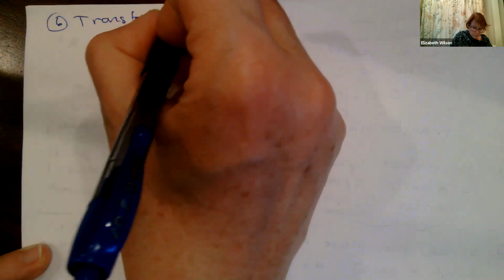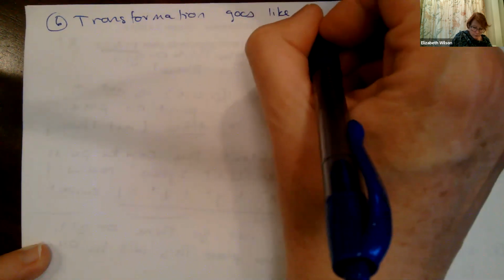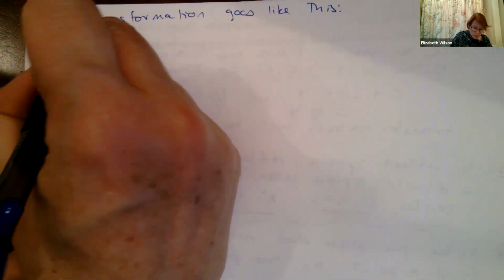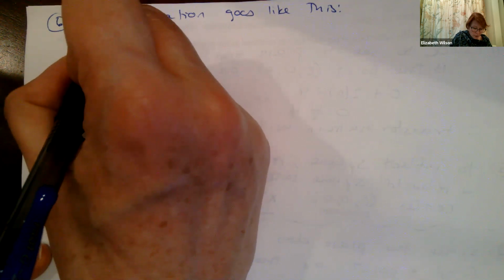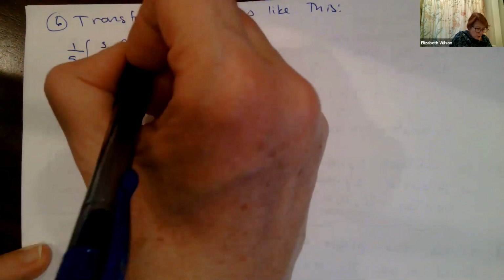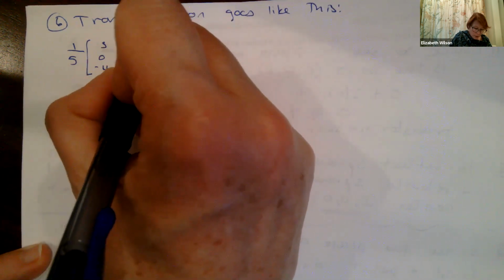Organized here. Okay, so our next step, right? The transformation goes like this. Okay, so what I do is I've got my matrix for reflection. Let me write it down again. 3, 0, minus 4, 0, 5, 0, minus 4, 0, minus 3.